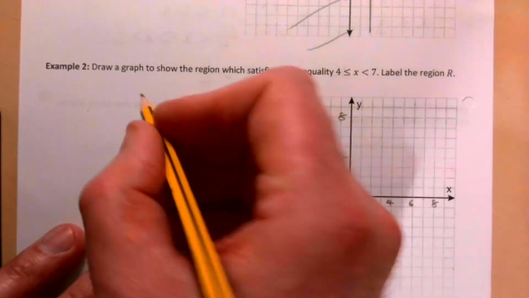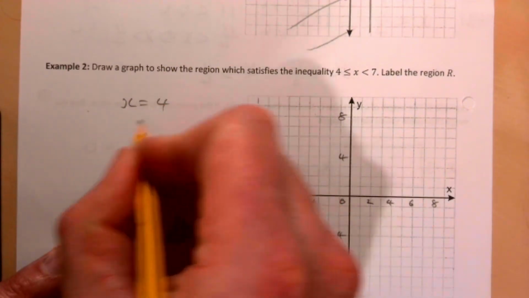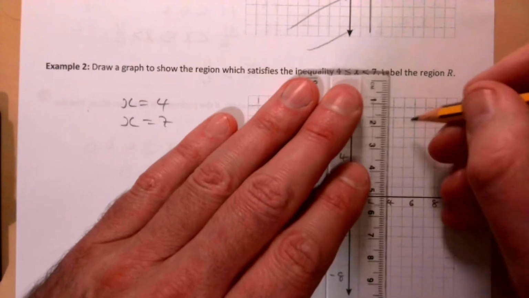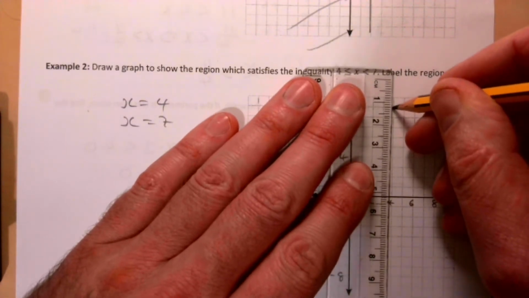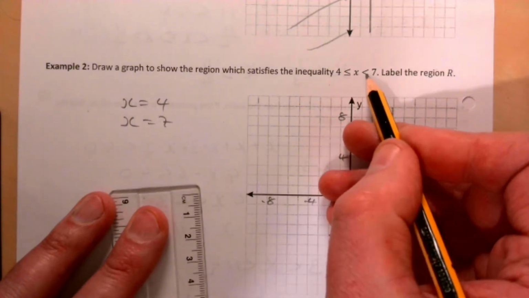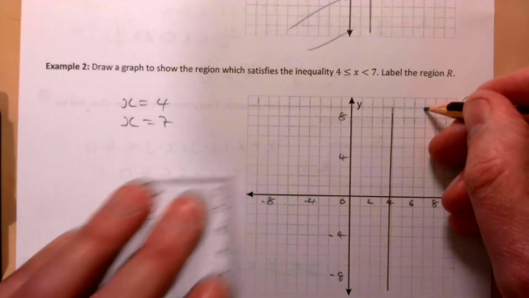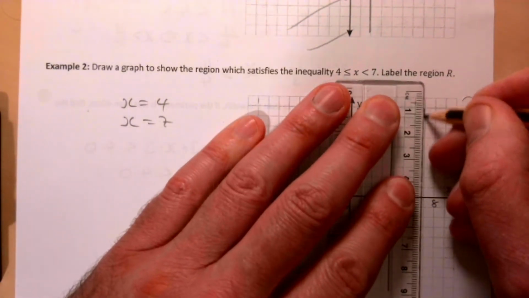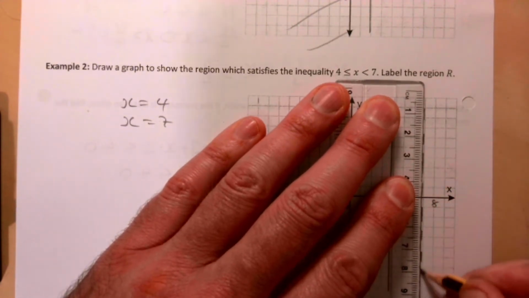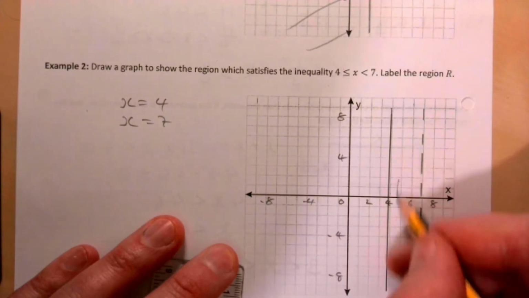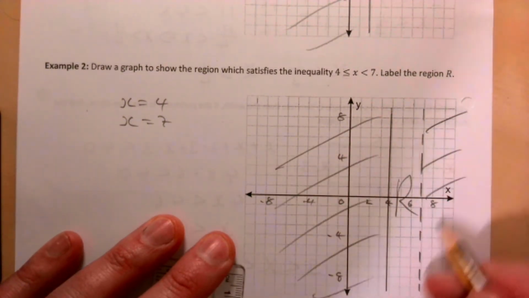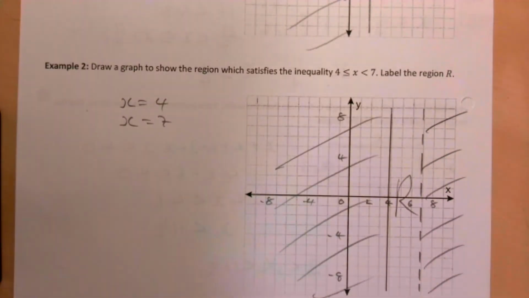So we have to plot the line x equals 4, and we've got to plot the line x equals 7. Again, those are vertical lines going here. Now this is the bit you need to remember. Solid line here, however, it's x less than 7, so we want to do a dotted line for this one. If you can remember that, you're doing well. And the region is where x has to be in between those 2 values. So this is our R here, and we get rid of anything else. So it ends up looking like that.